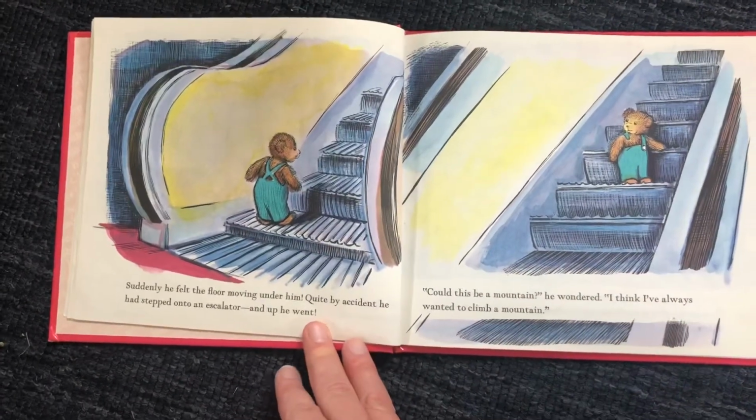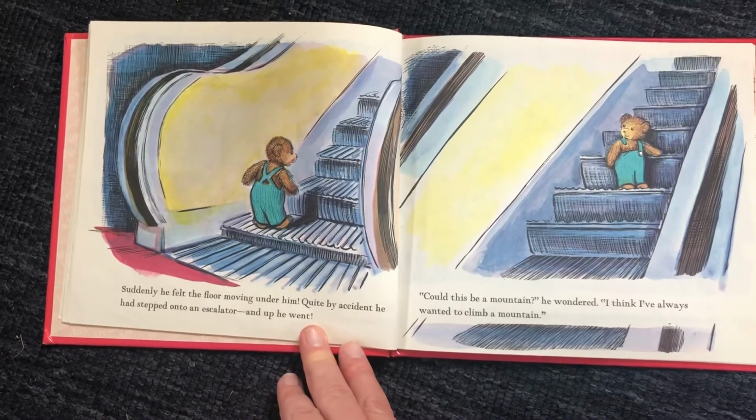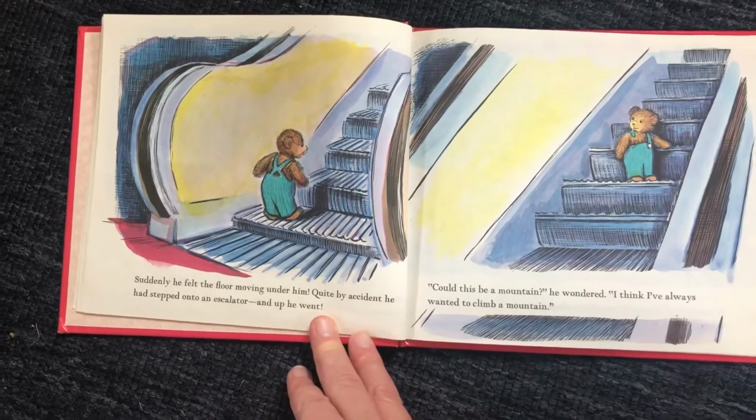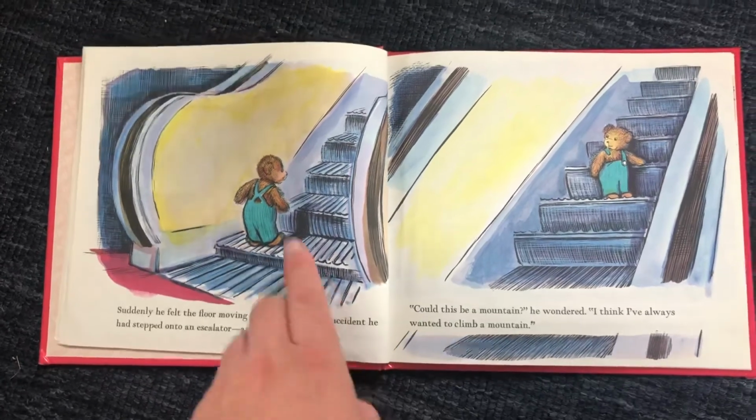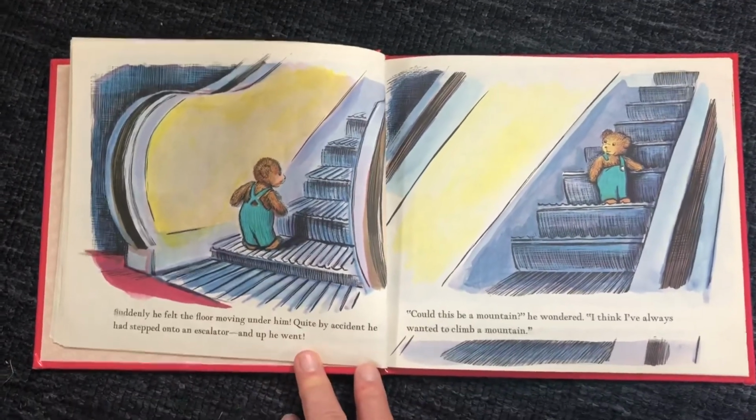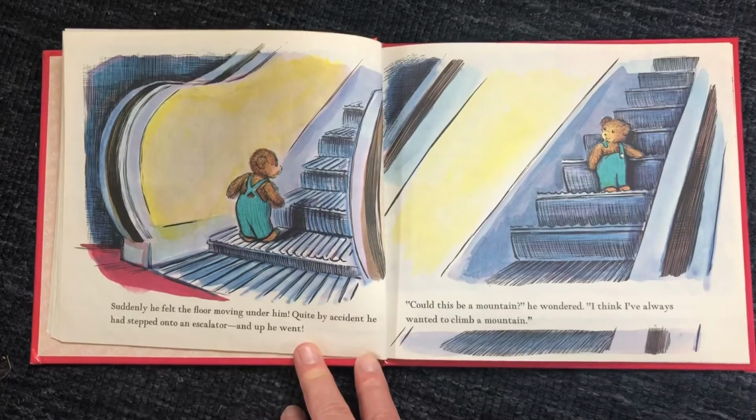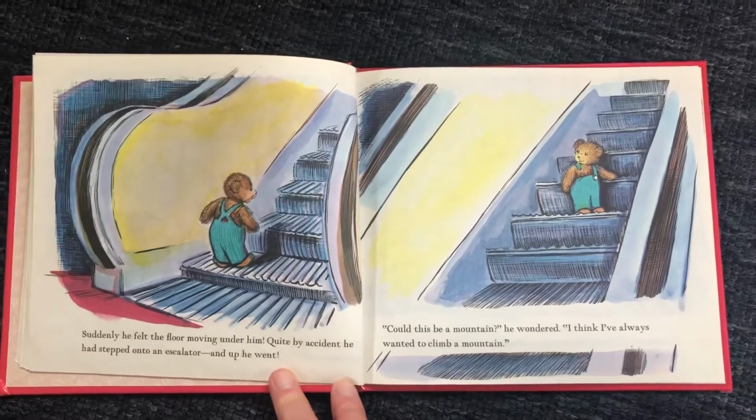Suddenly, he felt the floor moving under him. Quite by accident, he had stepped onto an escalator, and up he went. Oh no, that probably scared him. Could this be a mountain, he wondered? I think I've always wanted to climb a mountain.